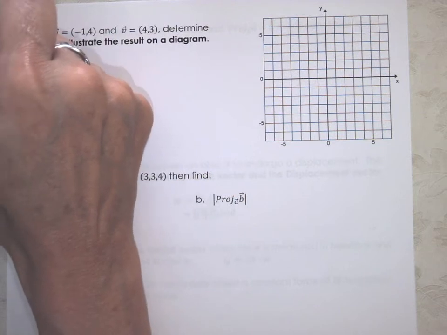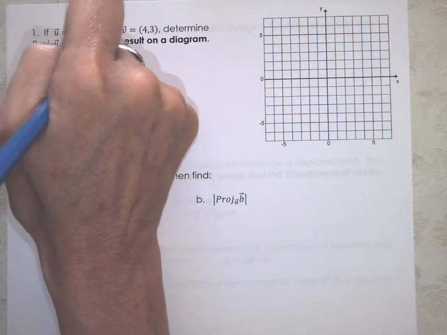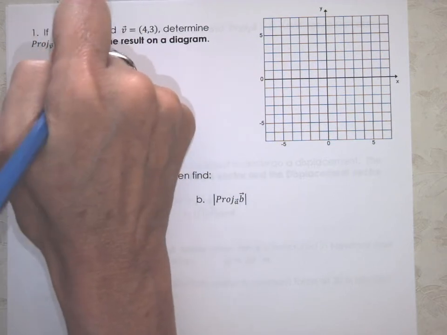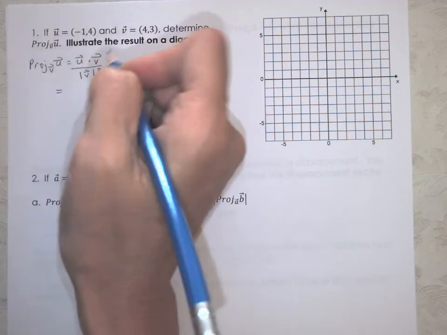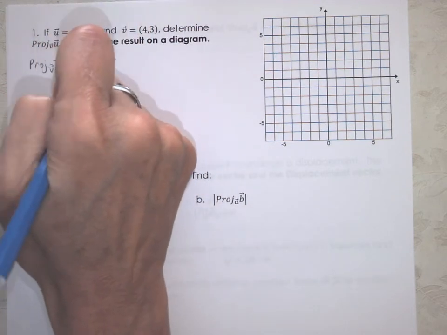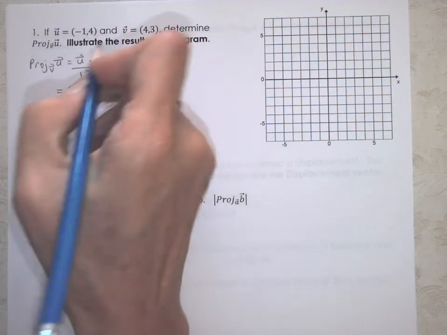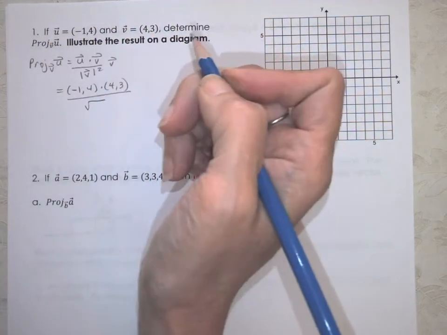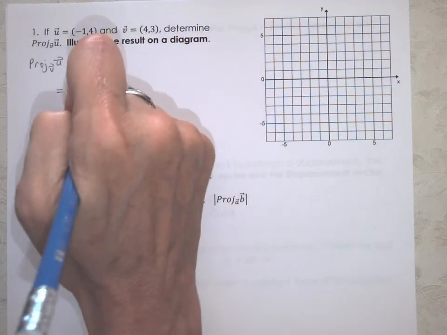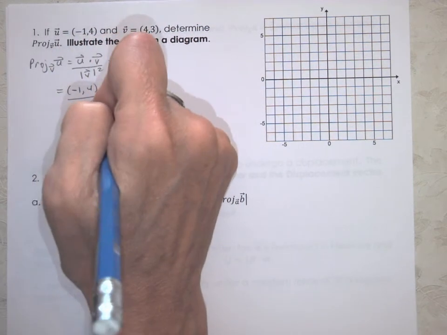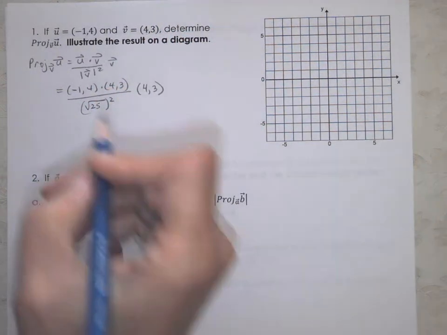So the vector projection of u on v is u dot v over the magnitude of v squared times vector v. So that's going to be, with the magnitude of v squared being 16 and 9 is 25, the square root of 25 squared is just 25, because squared undoes square root, times vector v, which is 4, 3.